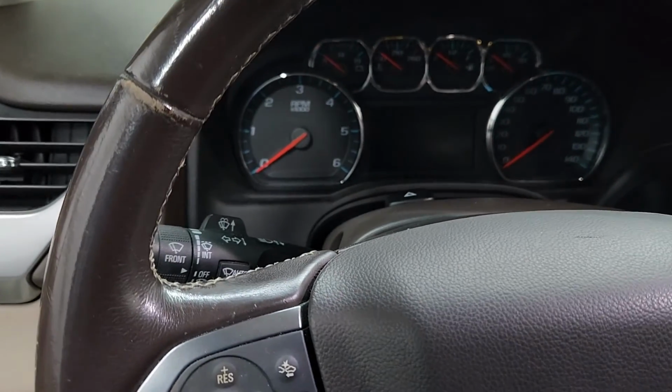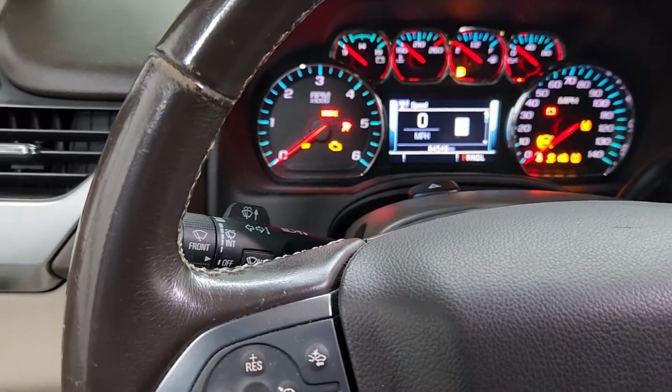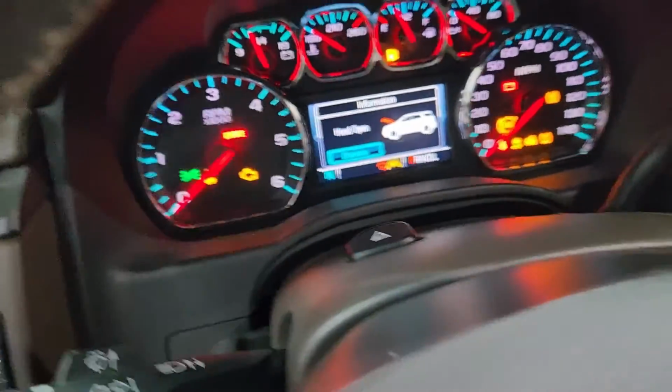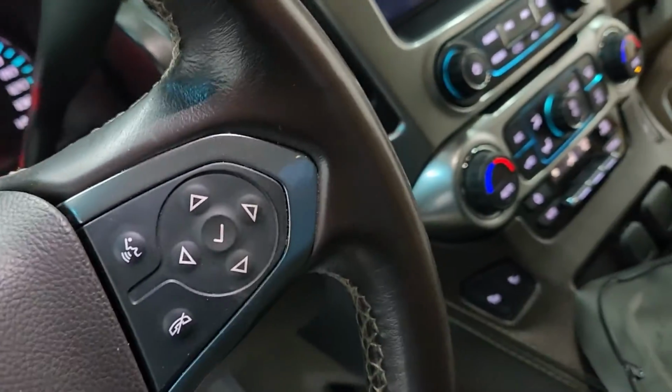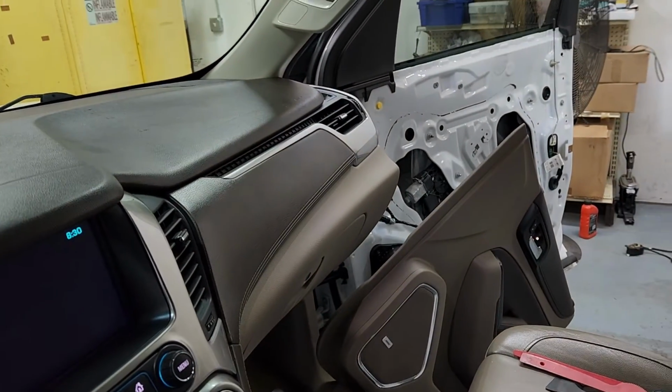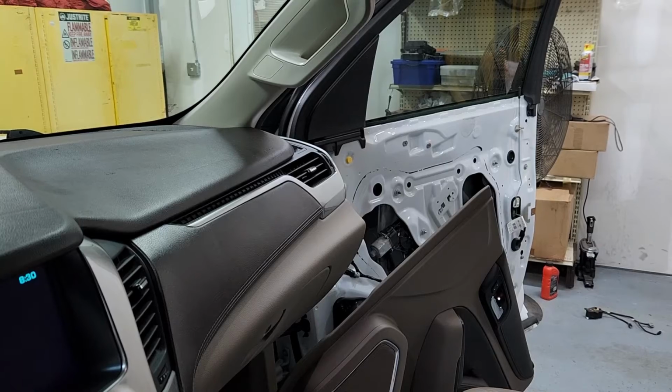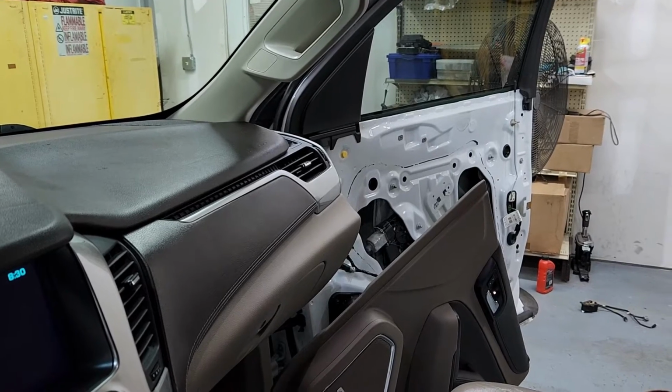Okay, working on this 2017 Chevy Tahoe with about 84,000 miles on it, and the passenger front window is not working. Hopefully it's still not working since I got the door panel off. Hopefully you're hearing that clicking.